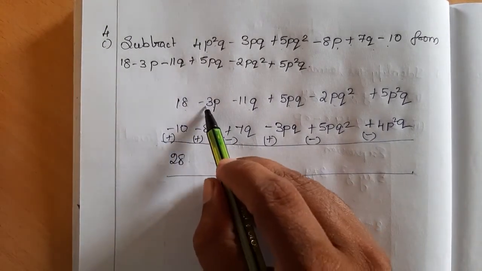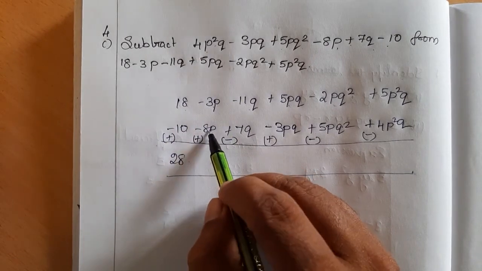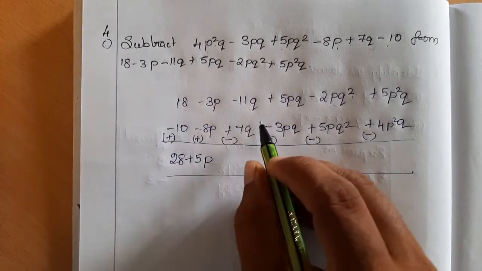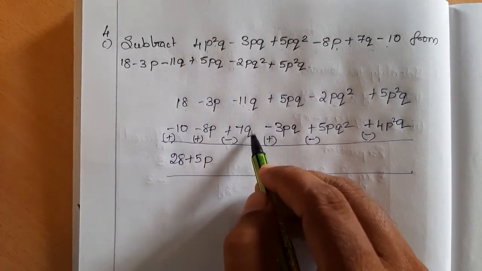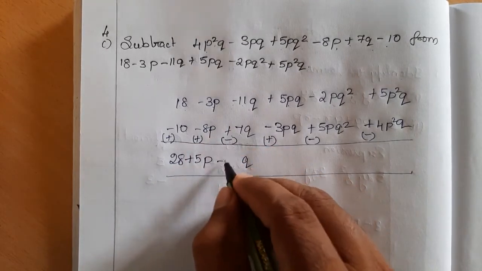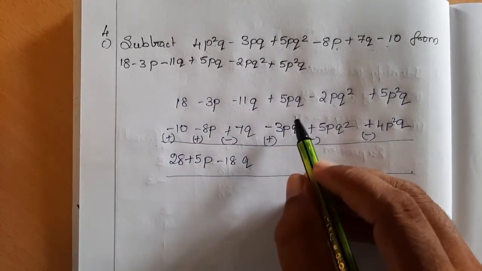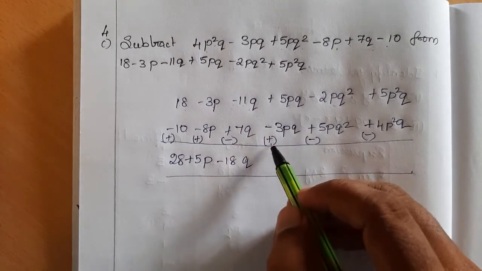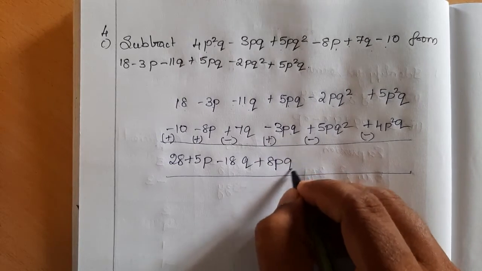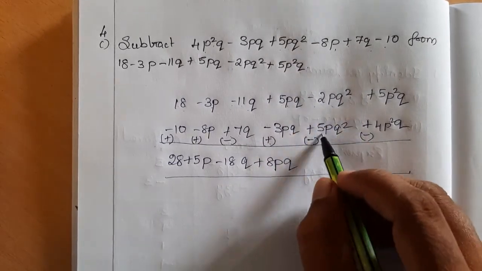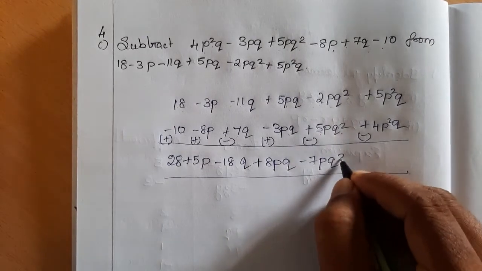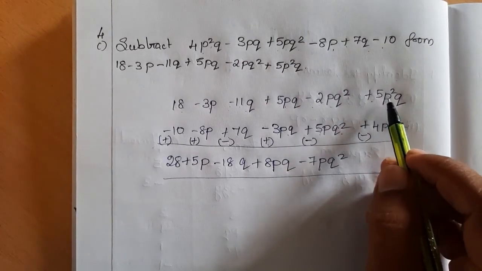And minus 3p plus 8p, what will it become? It's a plus 5p, and it's a minus 11q and minus 7q. The q will be the same. So minus 11 minus 7 is a minus 18, right? So like this you have to do. So 5pq plus 3pq is 8pq, and minus 2pq square minus 5pq square: minus 2 minus 5 is a minus 7pq square, and here is a plus 5p square q.